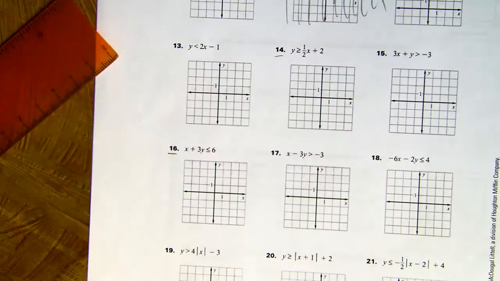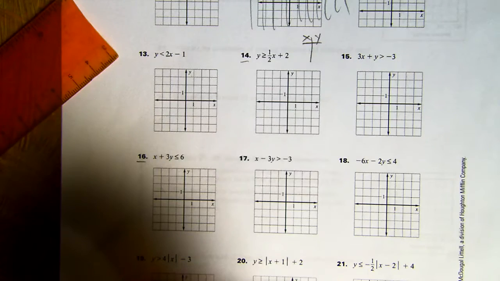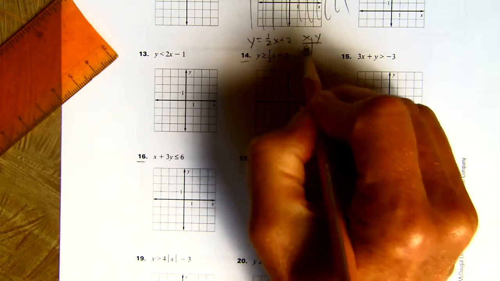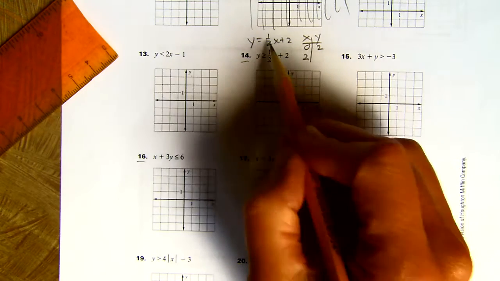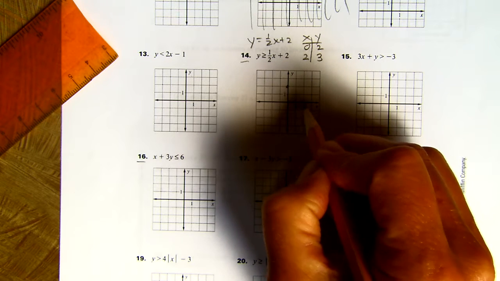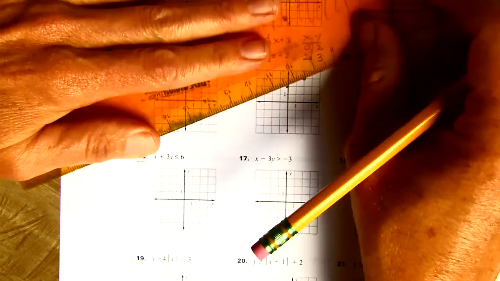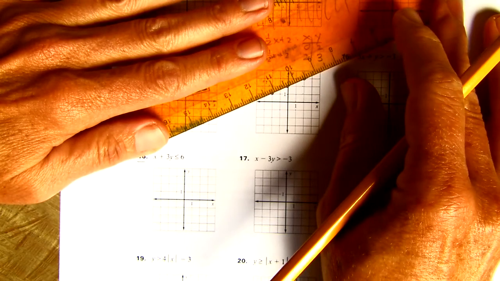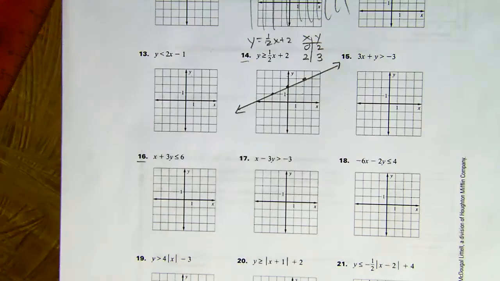All right, what about this? y is greater than or equal to 1/2 x plus 2. Well, in order to graph that boundary, y equals 1/2 x plus 2, it's a line, so I only need 2 points. If x is 0, y is 2. And if x is 2, half of 2 is 1, 1 plus 2 is 3. So 0, 2, and 2, 3. There's that slope, up 1 over 2. I want to put another point just to get a good line. It's going to be solid because it can be equal to, greater than or equal to.